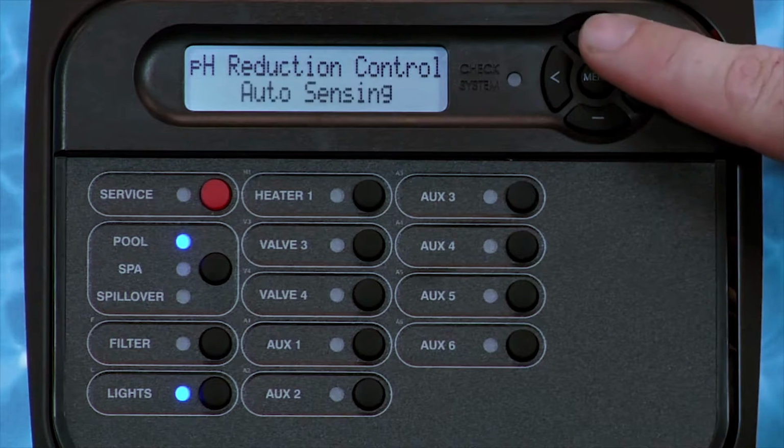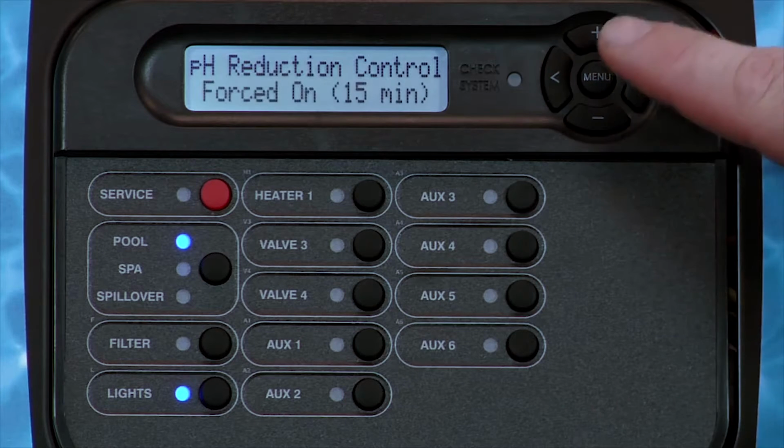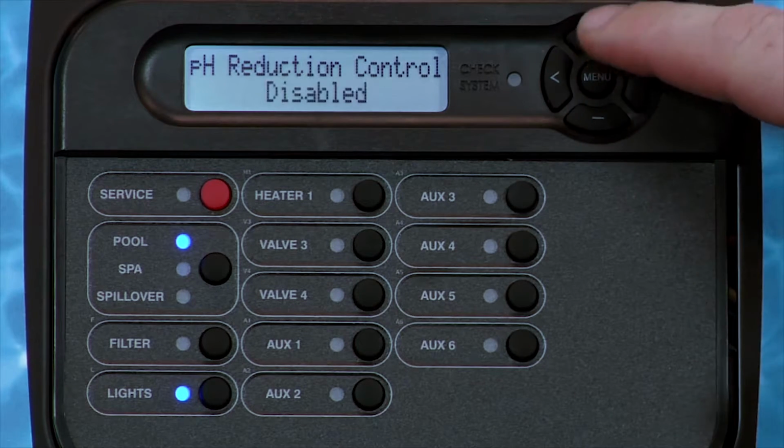Pressing the plus key will change the bottom line of the display to pH Reduction Control Forced On 15 minutes. This setting is used for troubleshooting purposes to force the reduction control output to verify proper operation of the acid feed pump or solenoid valve for a CO2 tank. Auto Sensing is the preferred setting when using Sense and Dispense.